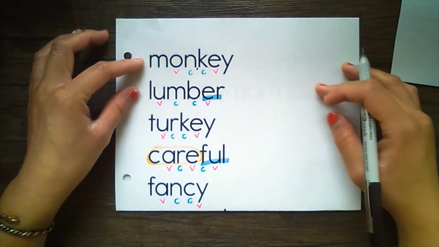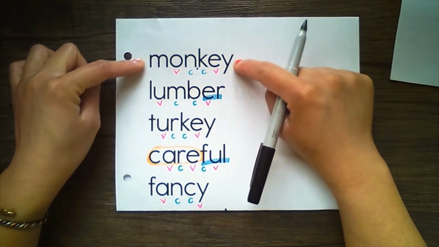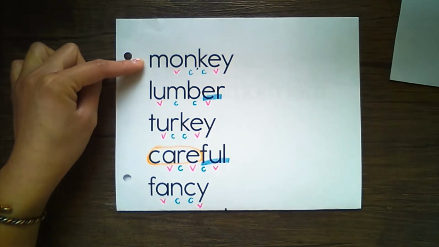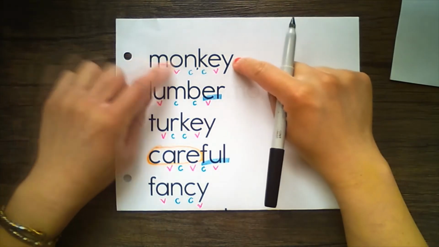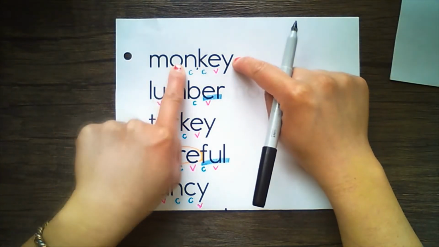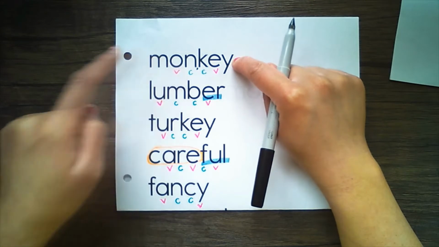First syllable, mon. Second syllable, key. Try for the real word, monkey. My friends, where this O is at, that's a schwa. It changed from A to A.